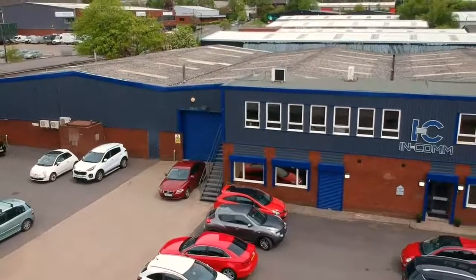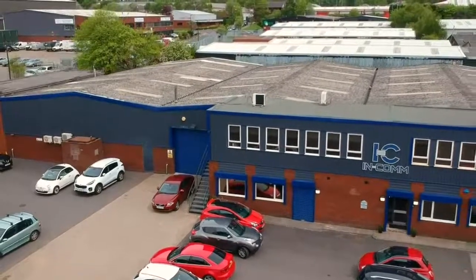Our 7,500 square foot technical academy in Aldridge is at the heart of everything we do and offers a vibrant learning space that challenges our apprentices to be the best that they can be.